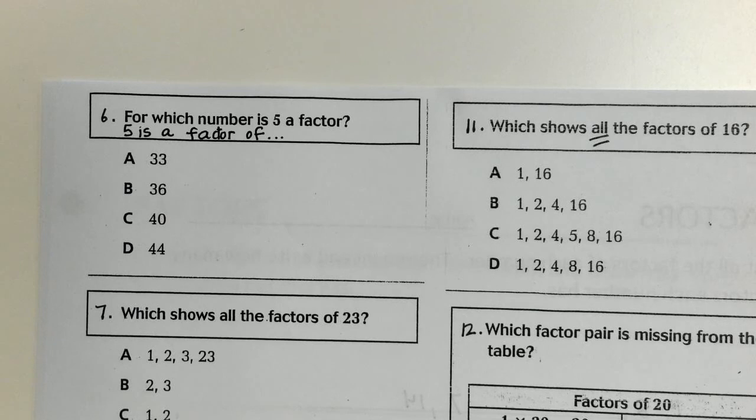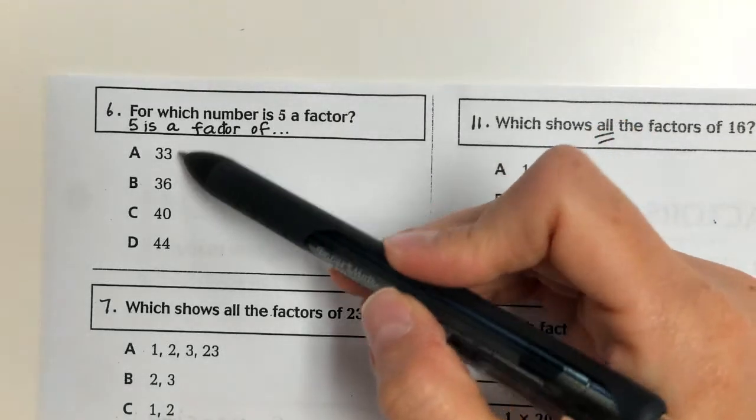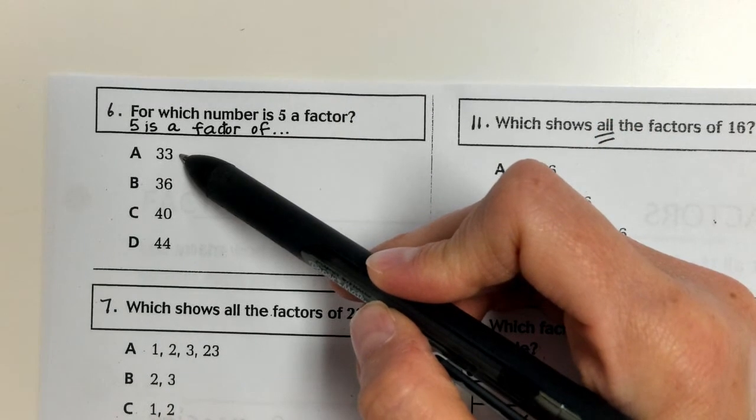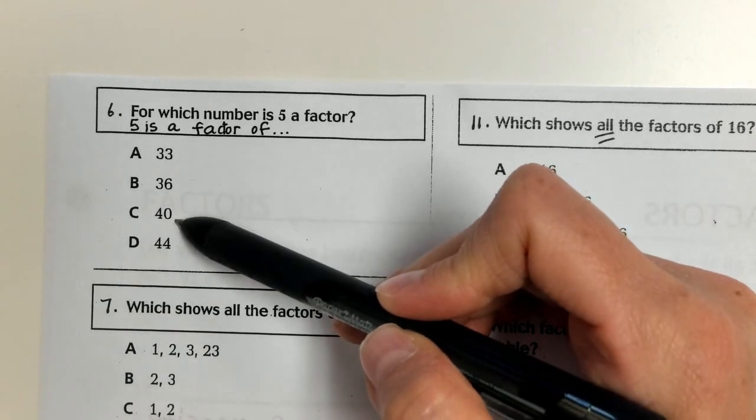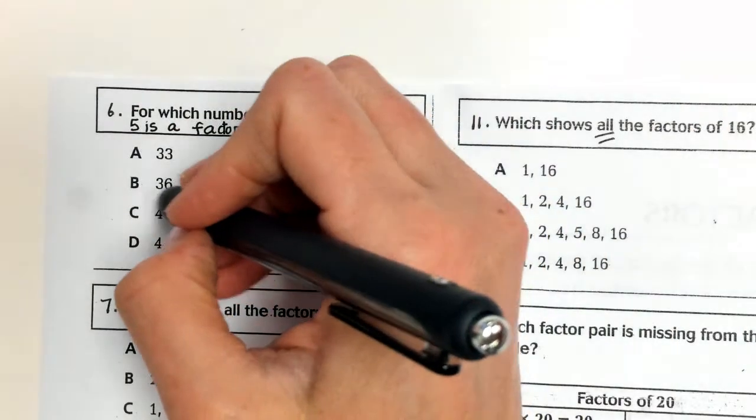What divisibility rule will tell me whether 5 is a factor of a number? Sanaya? If the last digit is 5 or 0. If a number ends in a 5 or a 0, then 5 is a factor of this number. That's what divisibility means. All right, we're going to go through each number. Is 5 a factor of 33? No. Is 5 a factor of 36? No. Is 5 a factor of 40? Yes, it is.